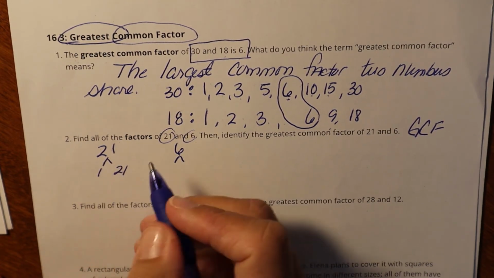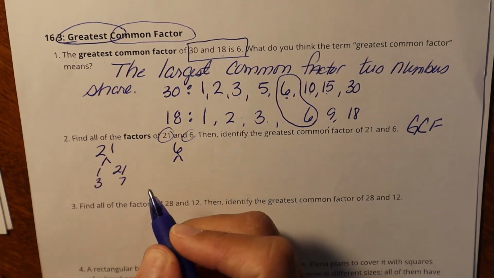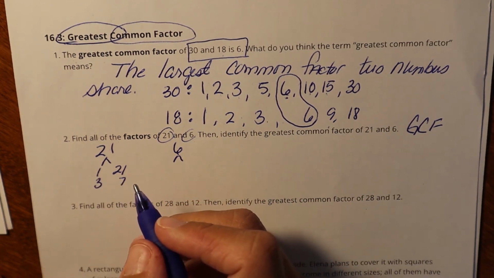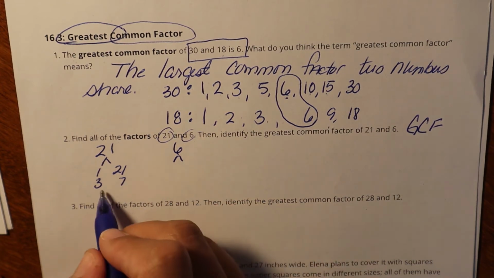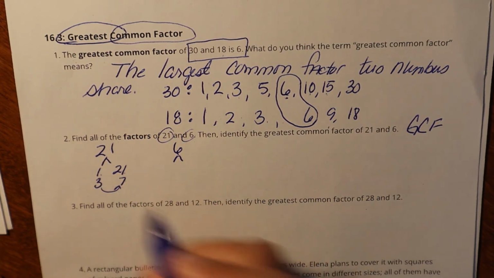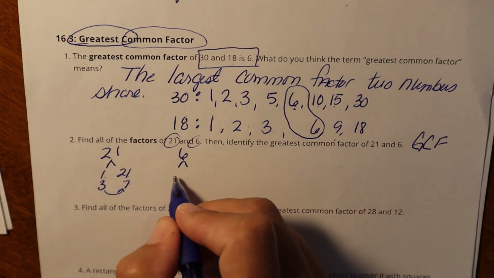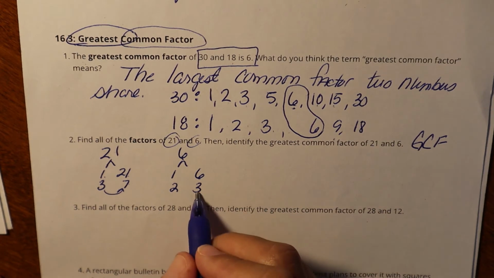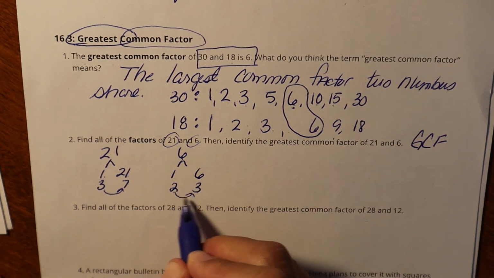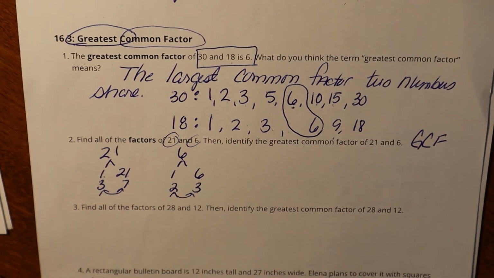2 doesn't go into 21, but 3 does 7 times. 4 doesn't, 5 doesn't, 6 doesn't, 7 doesn't. Then we're back with 7 and 3, 21 and 1. 6 is an easy number. We have 1 and 6, and we have simply 2 times 3, and then 3 times 2, and then 6 times 1.